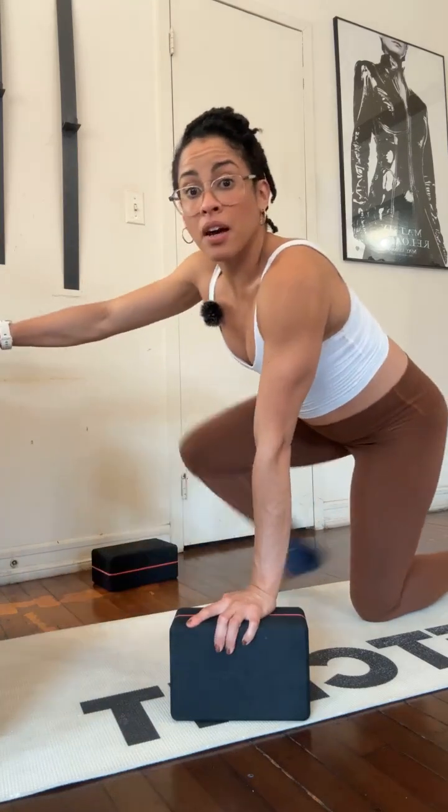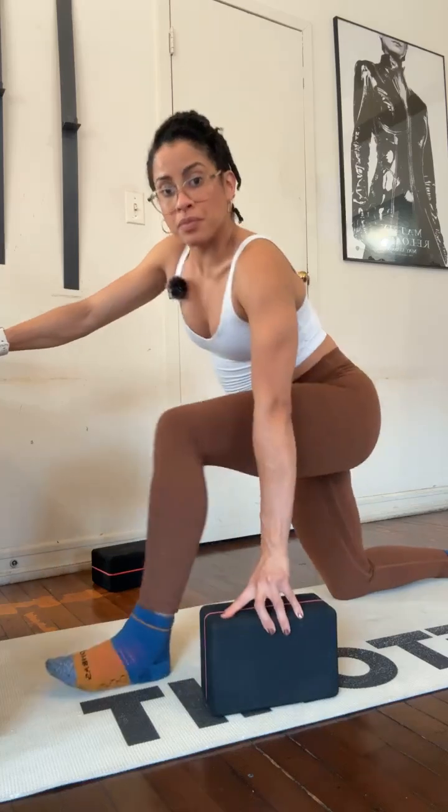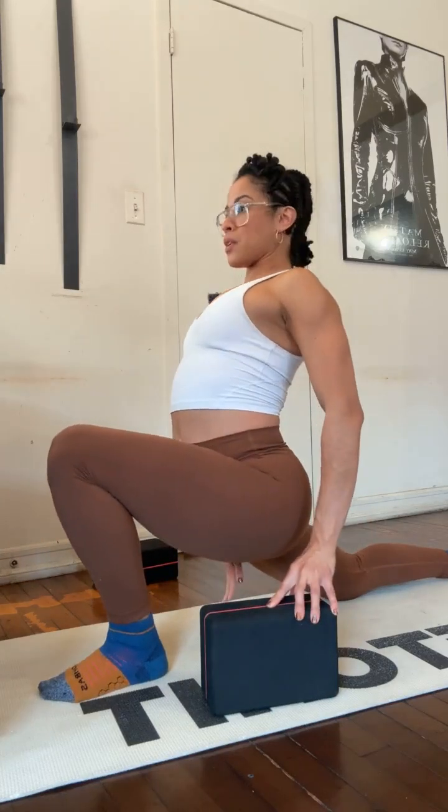Same thing on the other side. Yep. Without turning out the hip, but keeping it in that back hip extension. Woohoo! And also, we can see the front split progression.